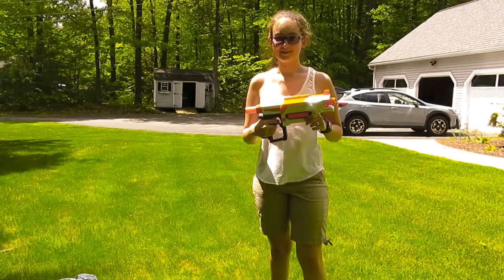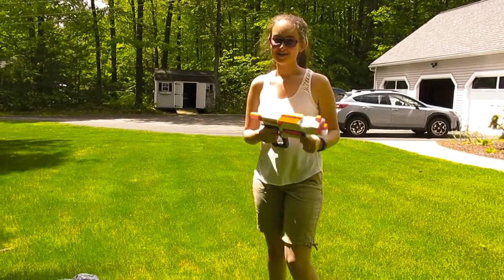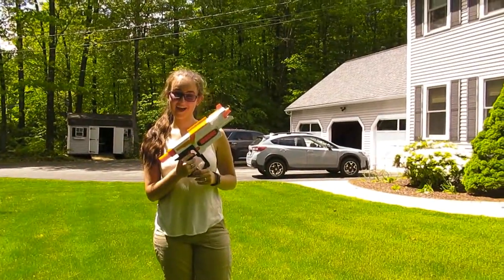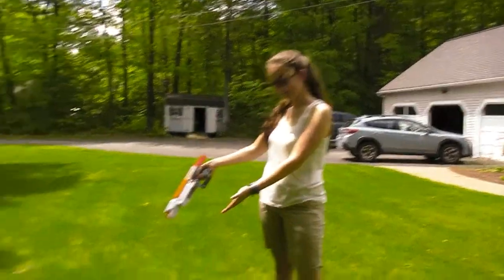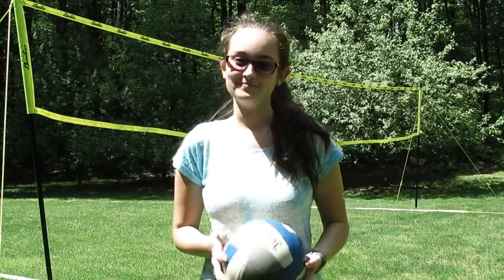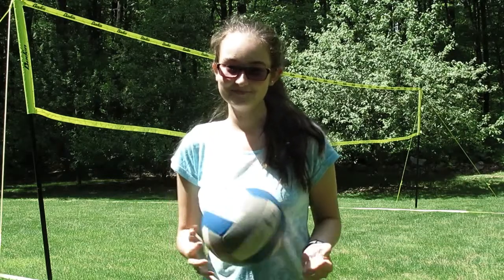Now with the Antimatter Ray 3000, I don't have to take out the trash. I just simply point, pull the trigger, and it disappears. See? Thanks to the Antimatter Ray 3000, I have time to do what I want to do.